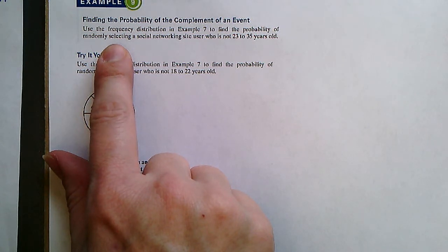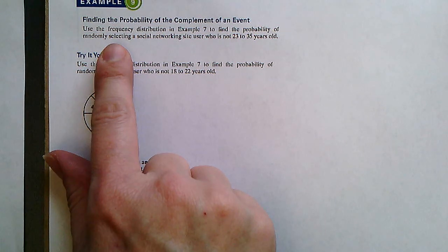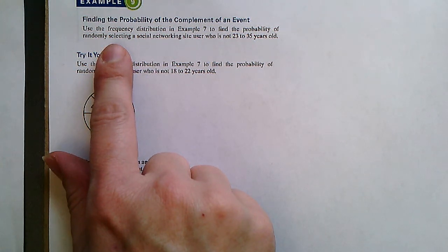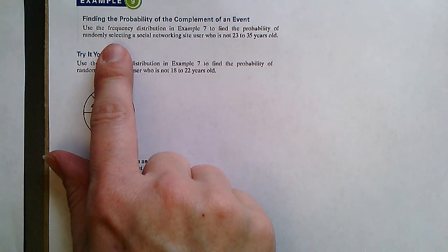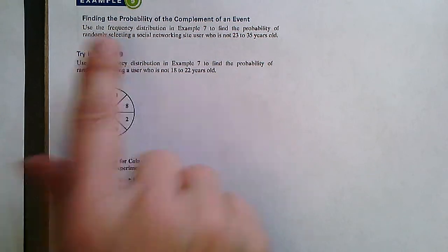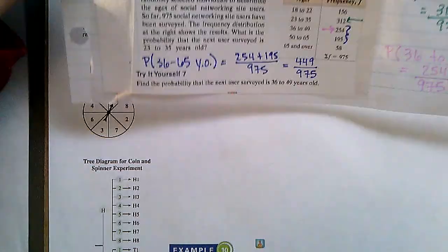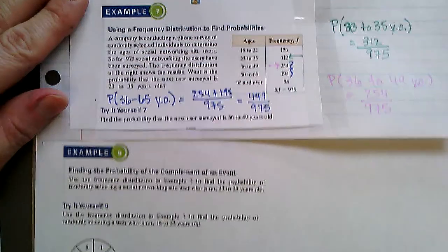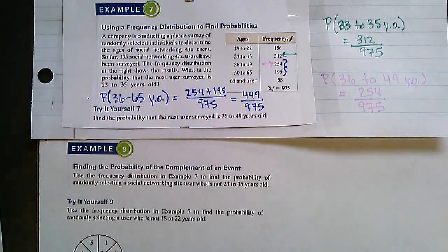We're using the frequency distribution in example 7 to find the probability of randomly selecting a social networking site user who is not 25 to 35 years old. So we're going to be needing this little data table here from example 7 to answer this question.